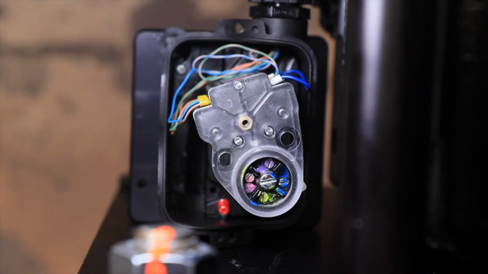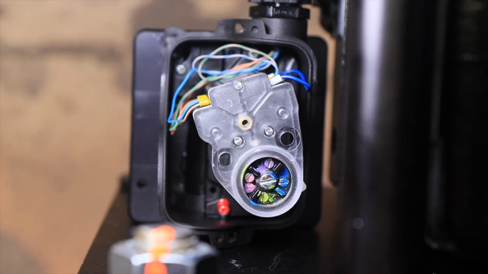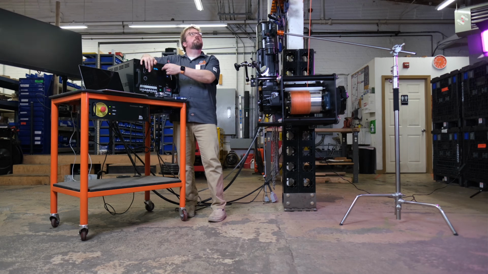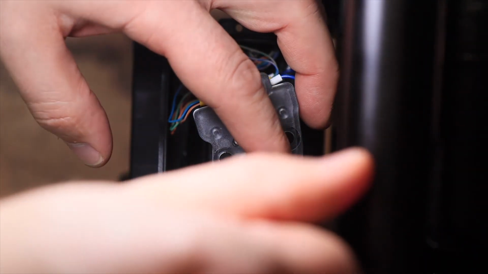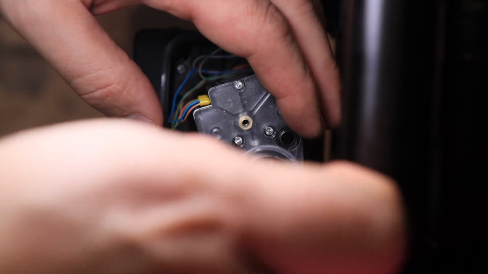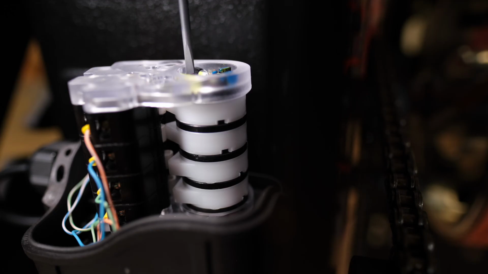Lock it back down, let's test. Looking good. And now ultimate. And here ultimate is the purple screw. Again, moving that counterclockwise.